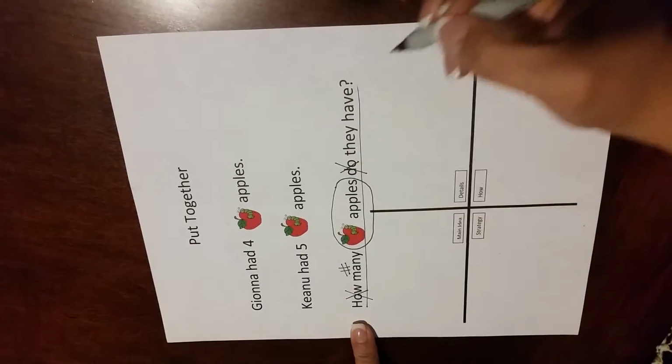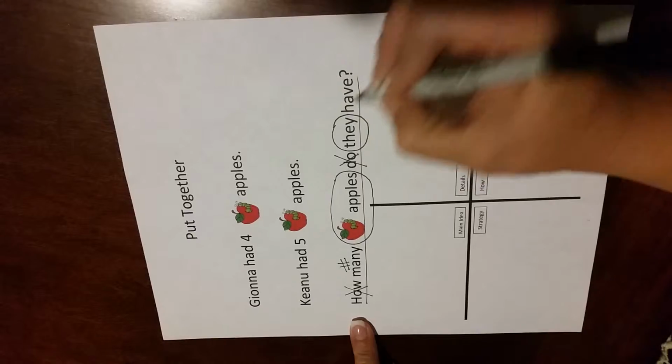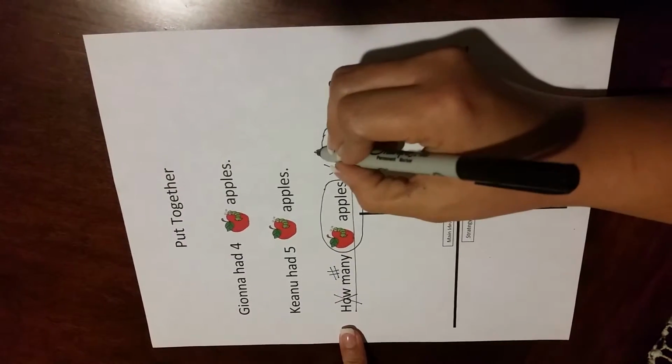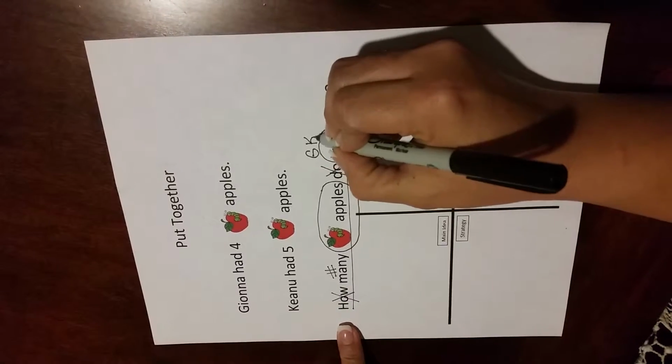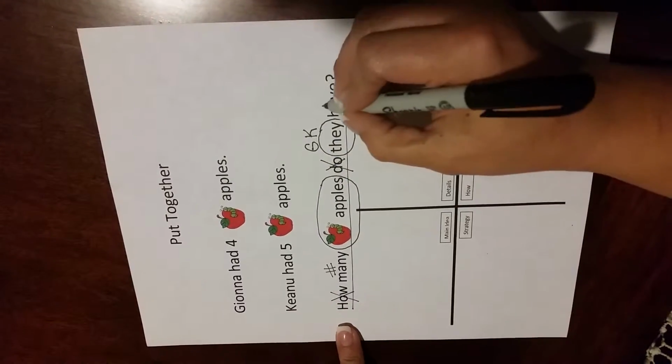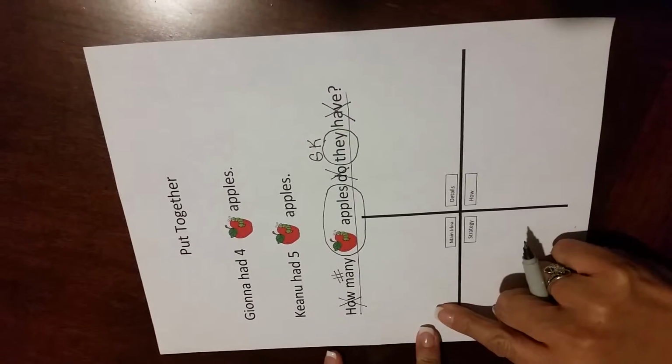Do, not important. They, yes. That reminds us who the question is about. So we write that down. It's about Gianna. It's about Keanu. Okay, have, not an important word. That brings us to the main idea box.